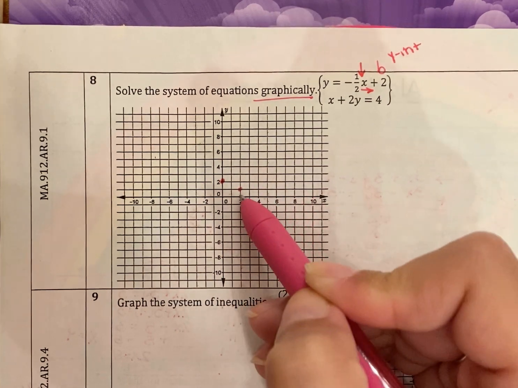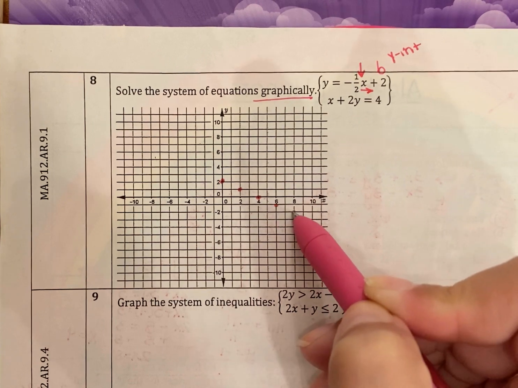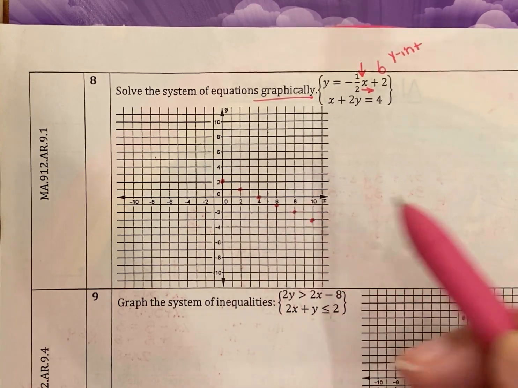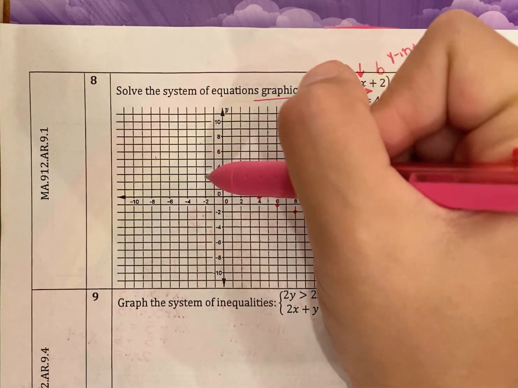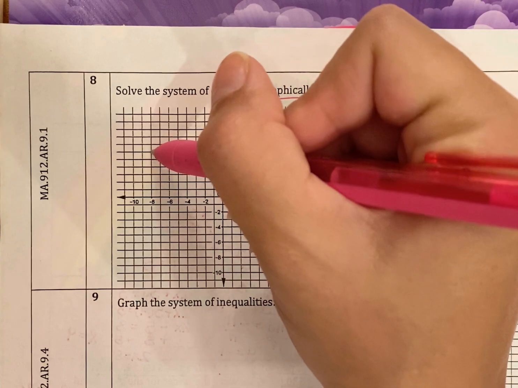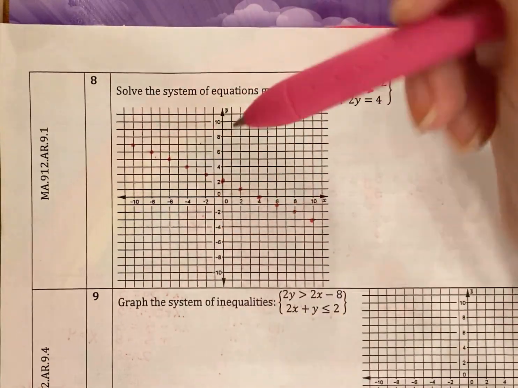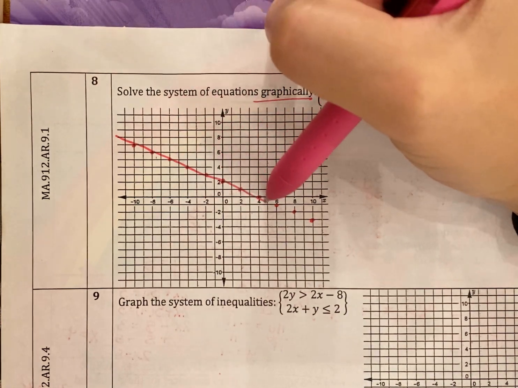I'm going to keep going: down 1, to the right 2, repeatedly. I'm also going to extend in the opposite direction. So I'm going to go up 1, back 2, and repeat that several times. This is my first line.